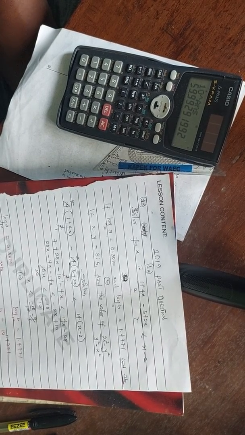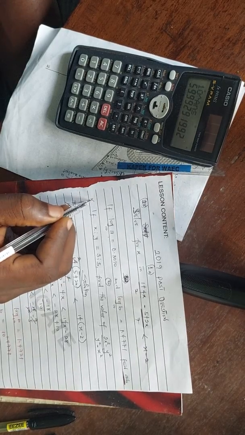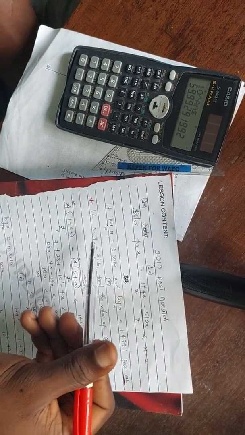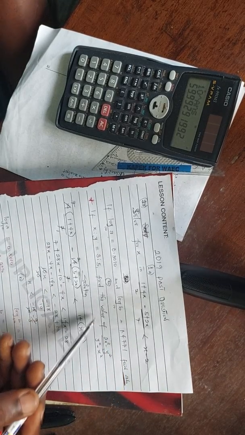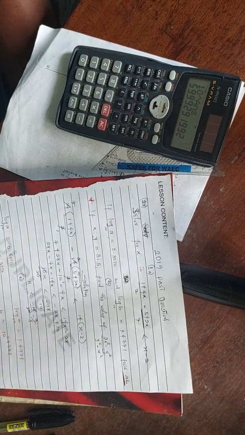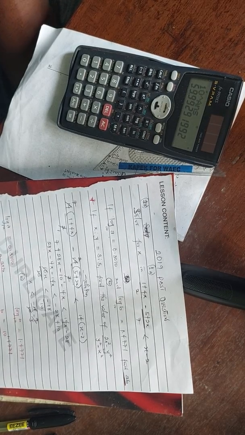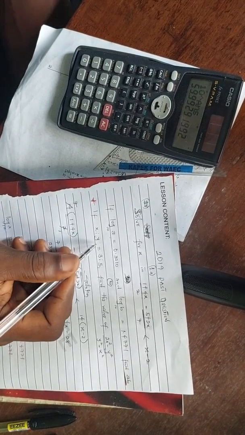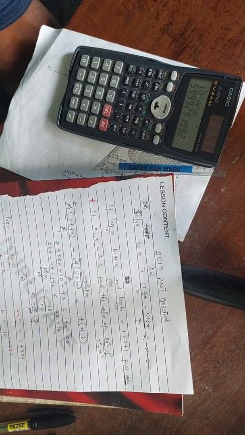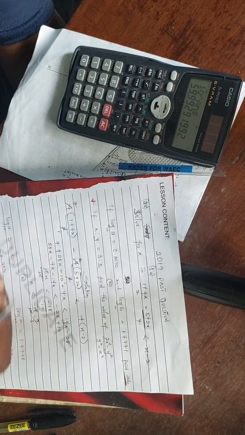The other one, quickly without wasting time: if x ratio y is equal to 3 ratio 5, find the value of 2x squared minus y squared, divided by y squared minus x squared. Now, there are two ways you can go. You can decide to say, of course, x ratio y means x over y, or x upon y. That means 3 over 5 is equal to x over y.